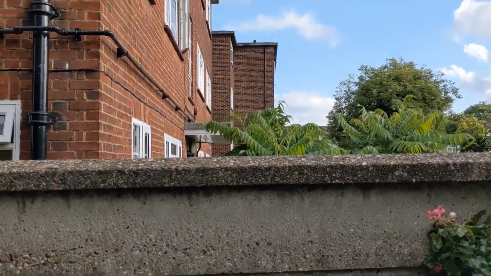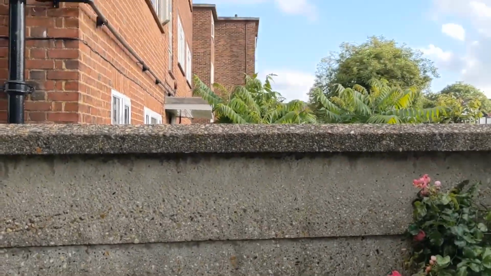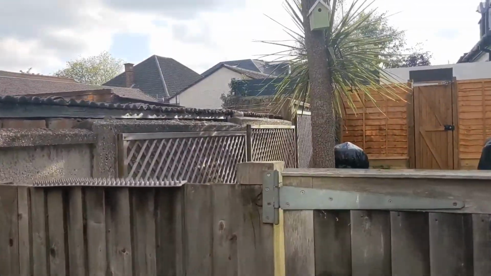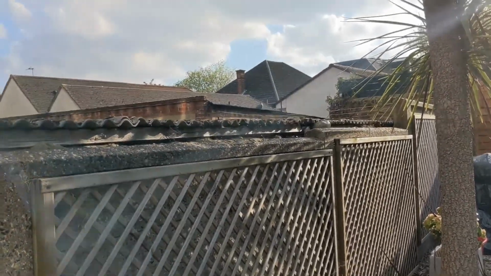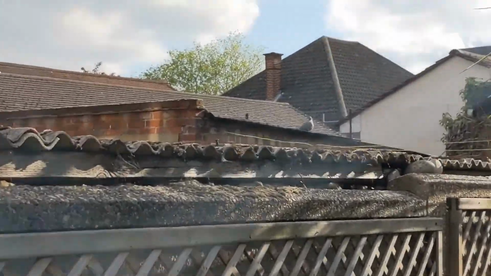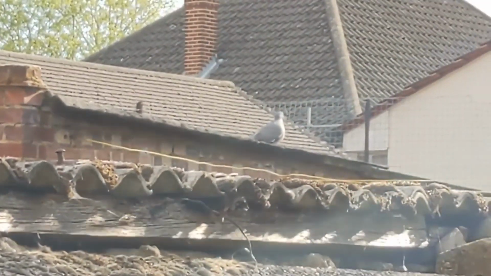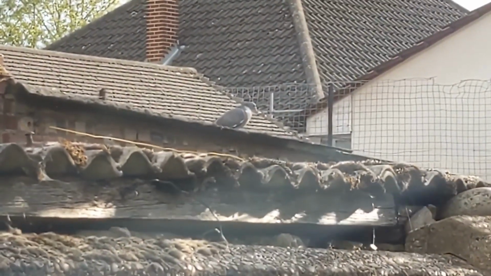Wood pigeon, I can hear. There's the wood pigeon. Hang on a second, let me zoom in. Here's a wood pigeon. It was just doing whoop. Listen.